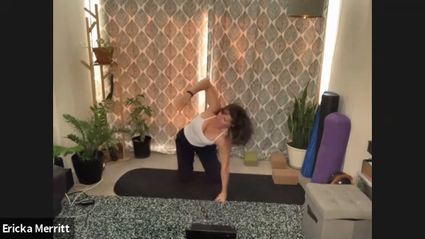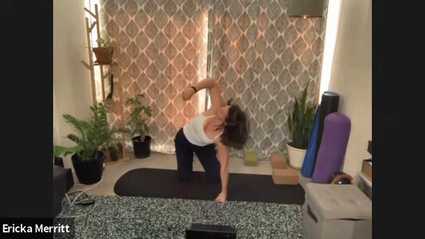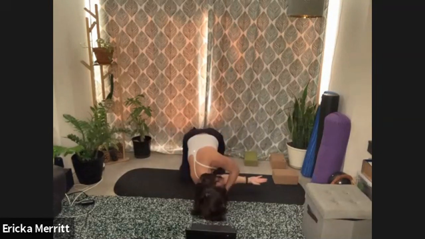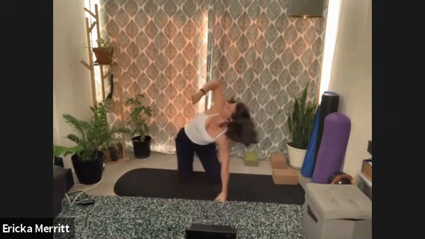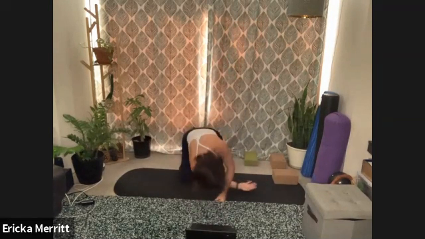Inhale up, exhale as you twist. Inhale, elbow comes up so that you rotate through the chest, and then exhale and reach. Up, exhale, twist. Inhale, expand.